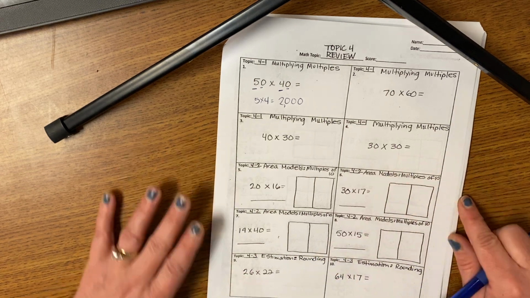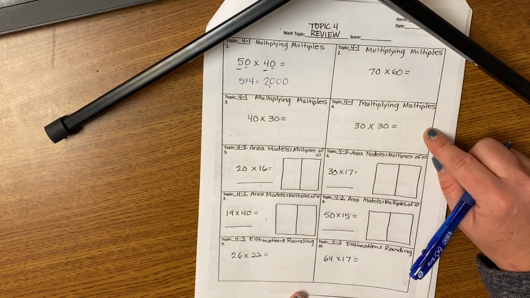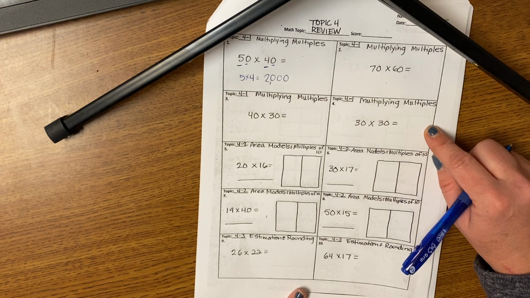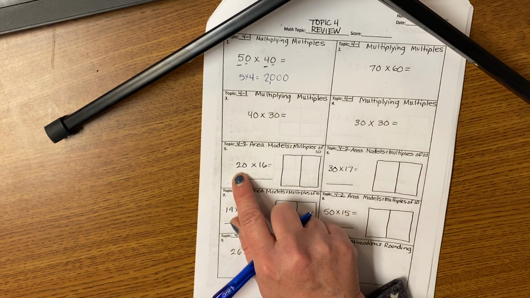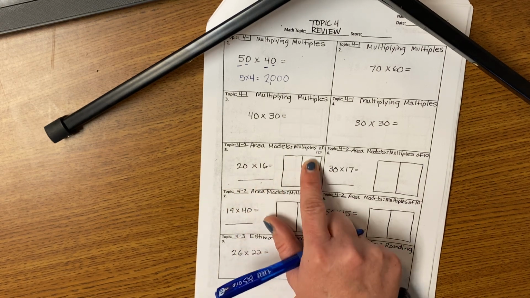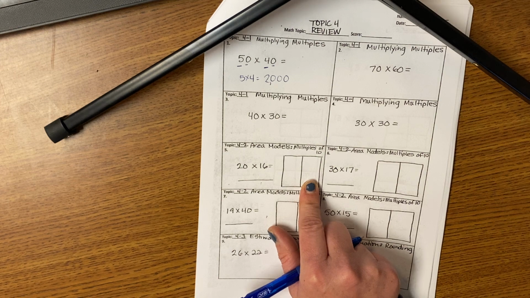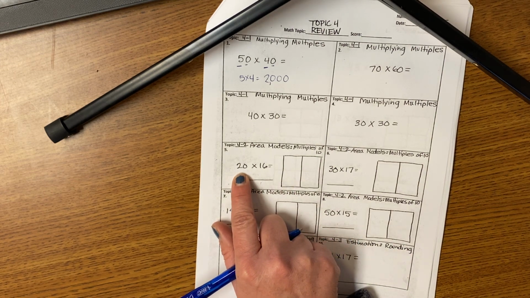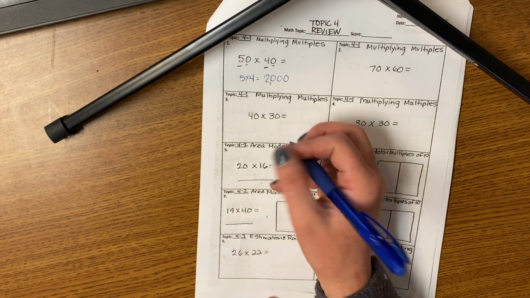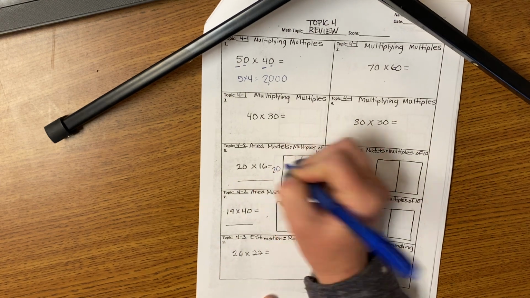Okay, so that's that. Then the next thing that we went over in chapter 4 was an area model with a multiple of 10. Okay, so an area model is where you draw the picture with the two boxes and you kind of use it like a multiplication table. The multiple of 10, the number with the 0 at the end, goes on the outside here.